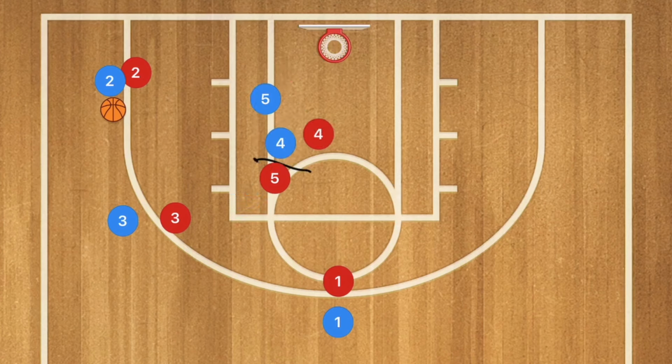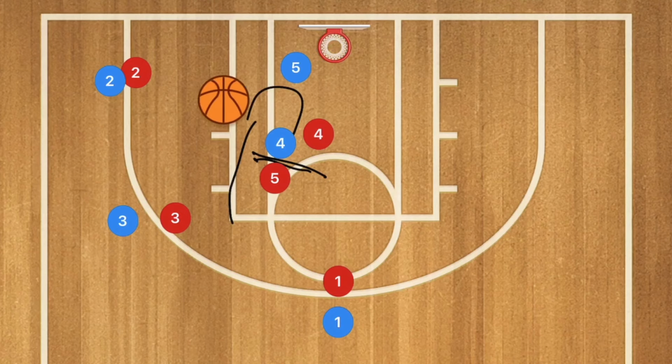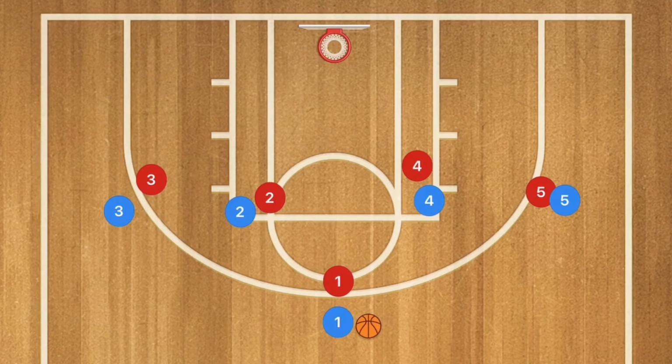This is almost like a clock. If you could call this box clock even. But basically, player 5 is going to use player 4 as a screen, cut towards the rim, and he's going to get the open layup from either player 3 or player 2. Now this is sort of like a bonus play.